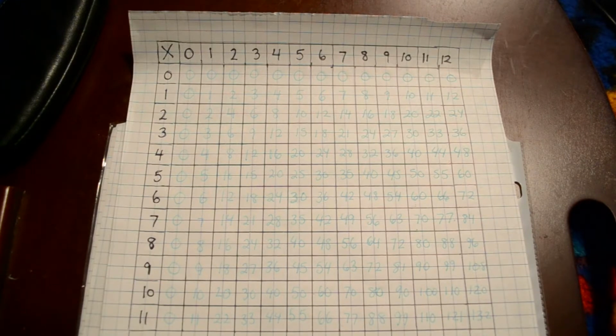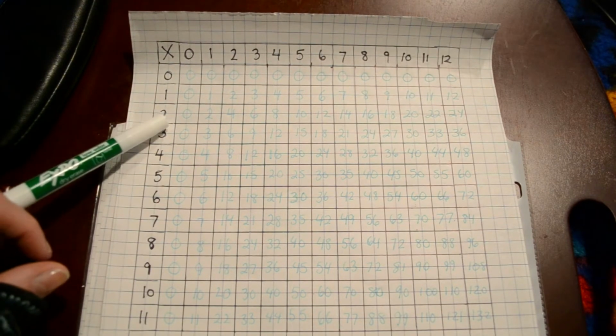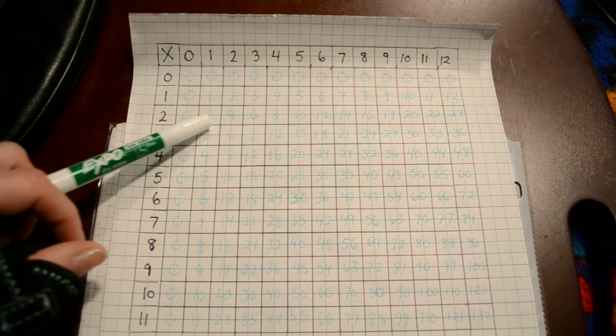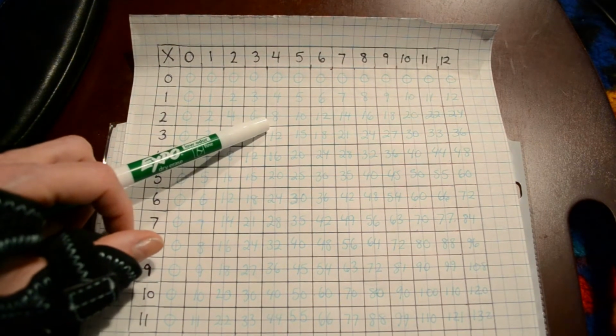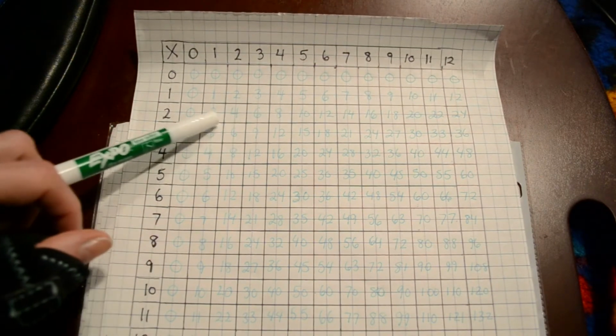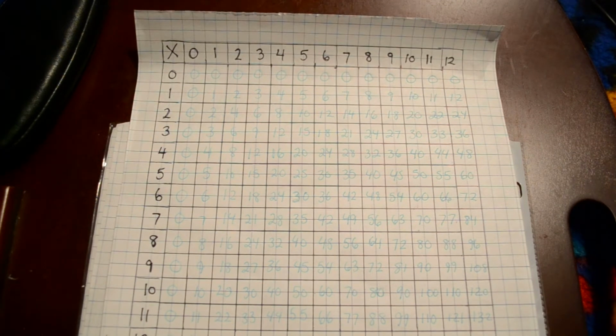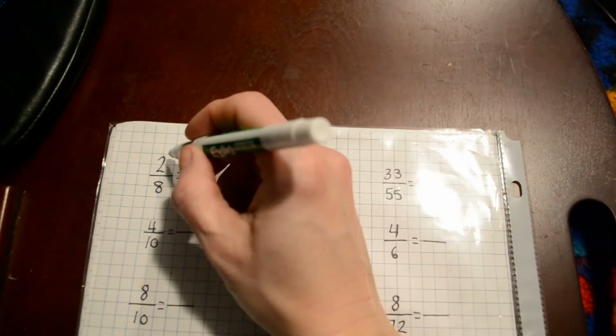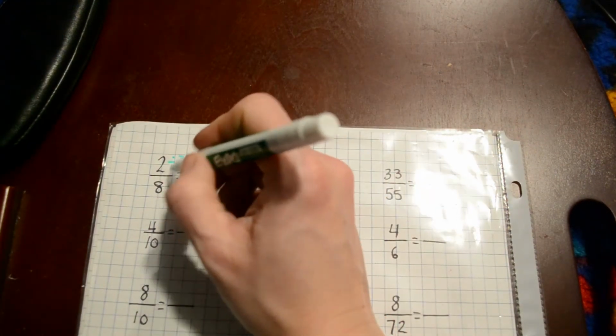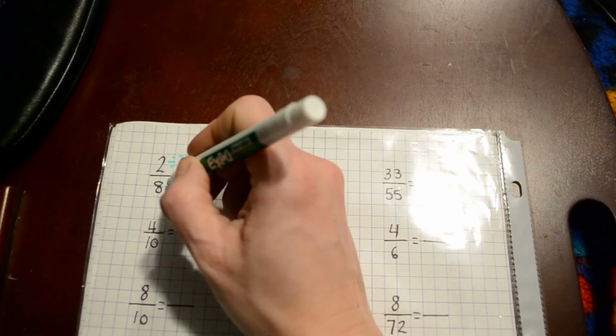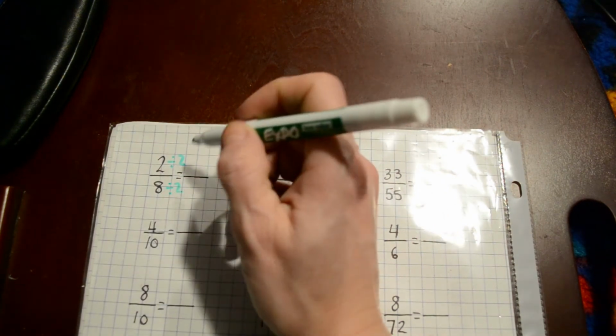If we take a look at our times table chart, we can see that if we look along the 2 times tables, there's both the 2, the numerator, and the denominator of 8. That means that both of these numbers can be divided by 2. And we know this because multiplication and division are turnarounds for each other. So if we take that 2 and divide both numbers by it, 2 divided by 2, and whatever we do to the top, we have to do to the bottom, so 8 divided by 2.